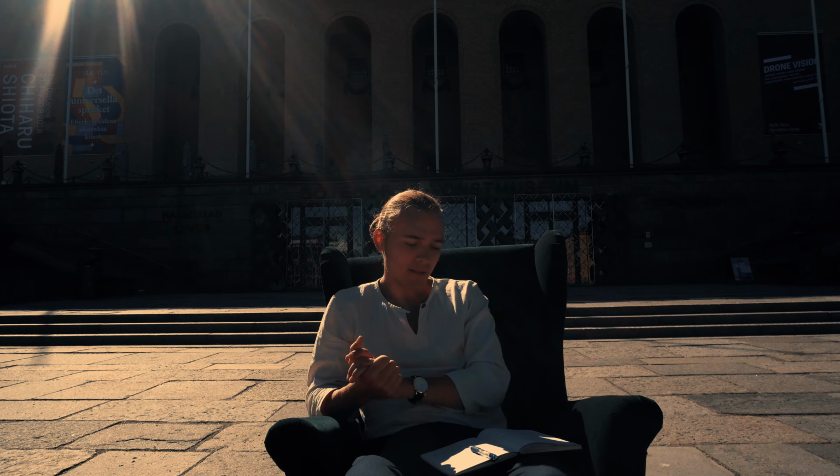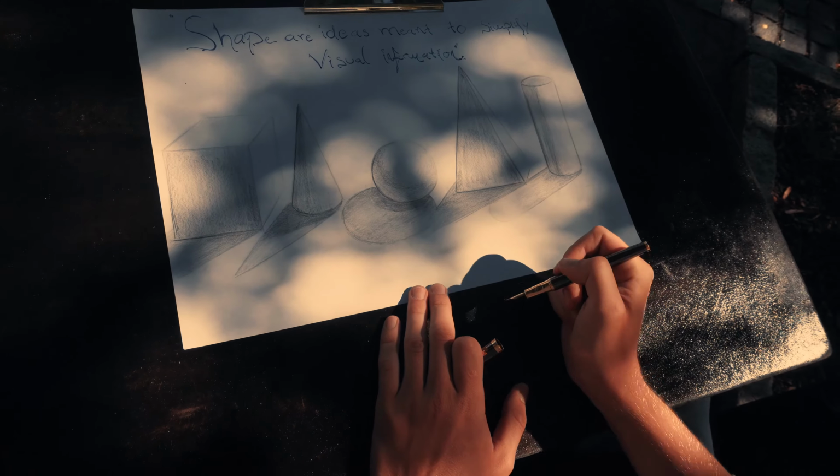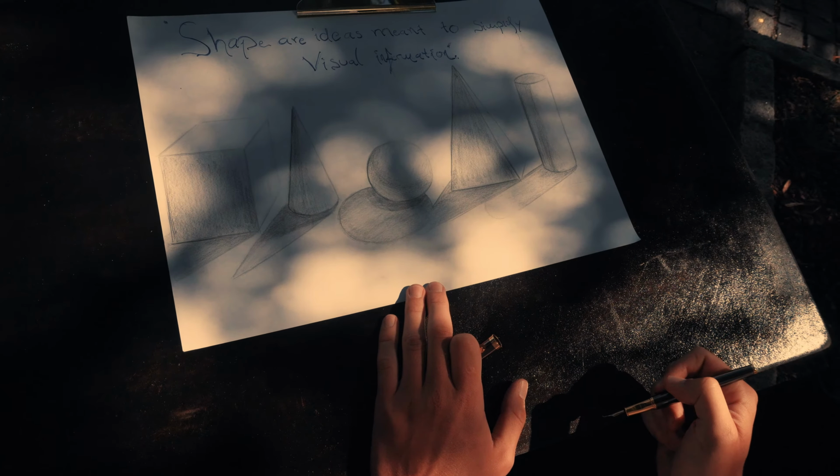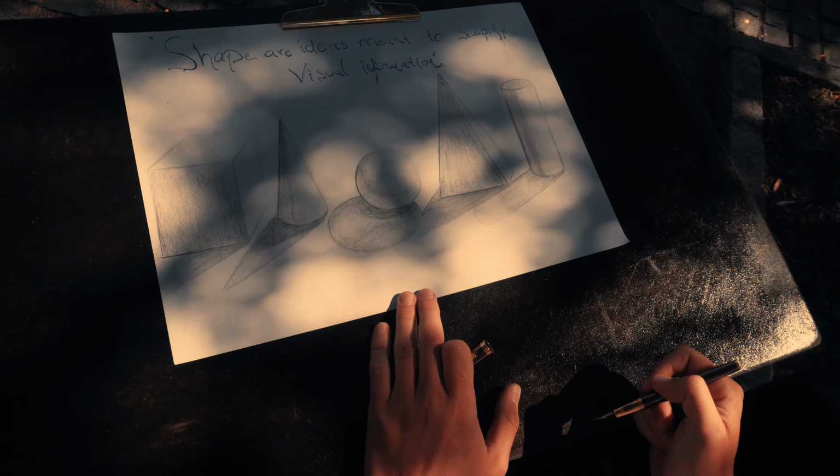What is a shape? Well, everything has a shape. It doesn't matter if you're talking about something geometric, organic, dead or alive. If it doesn't have a shape, you cannot see it. But what is actually a shape? Shapes are ideas meant to simplify visual information. That's kind of the definition of it.